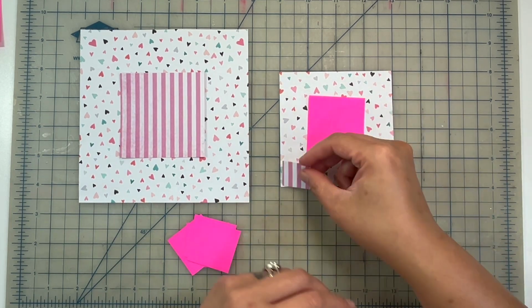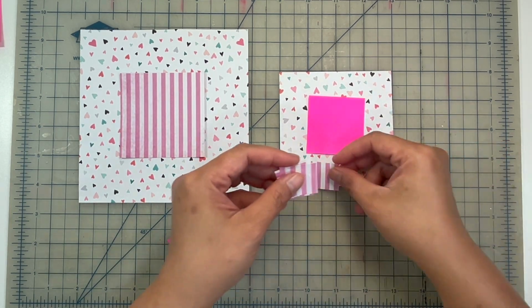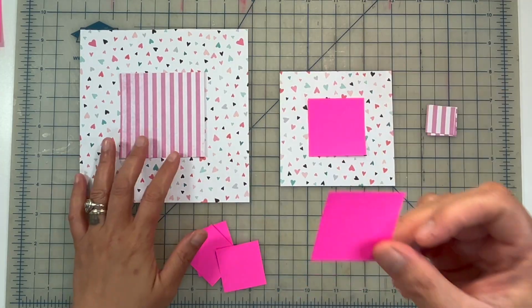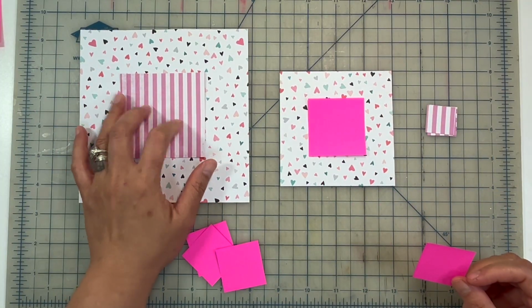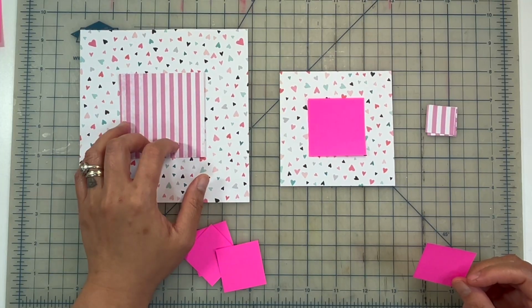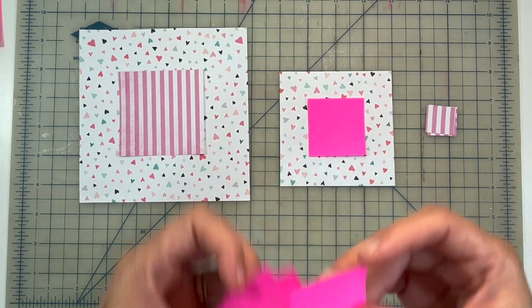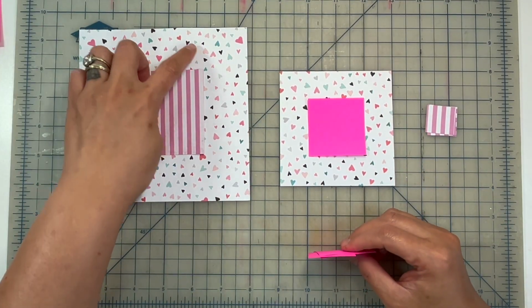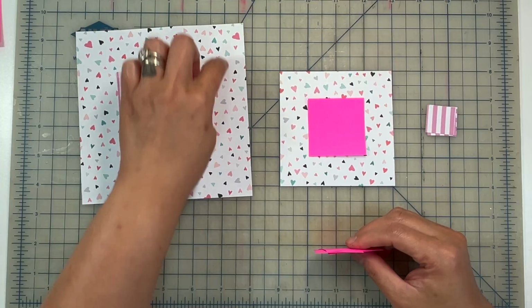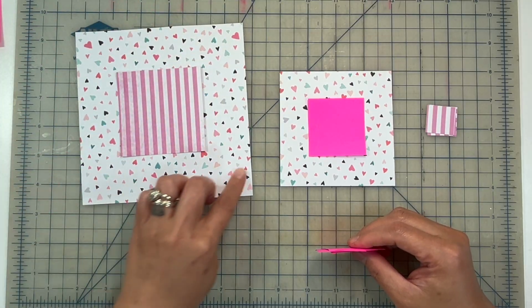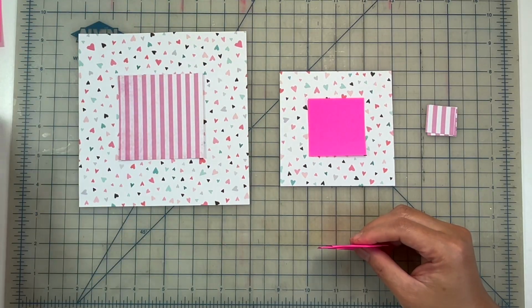So since it's 2 by 2, my burst is gonna be 1 by 1. If this is 3, half would be 1.5. So my squares are 1.5, and you're gonna need 4 of them. So your measurement around the outer square would be 1.5 as well.